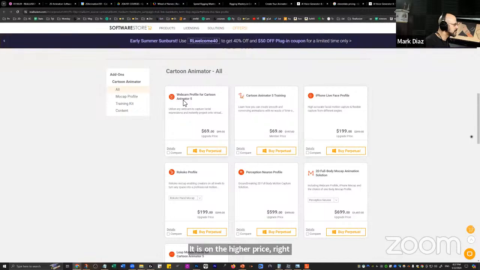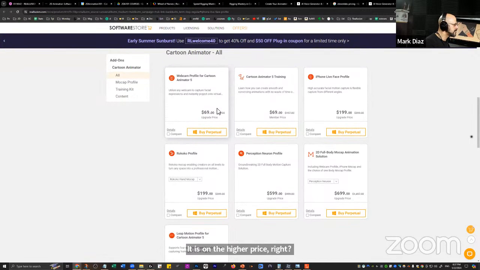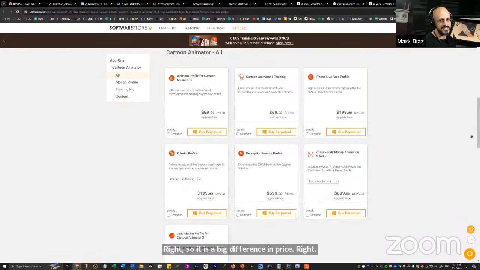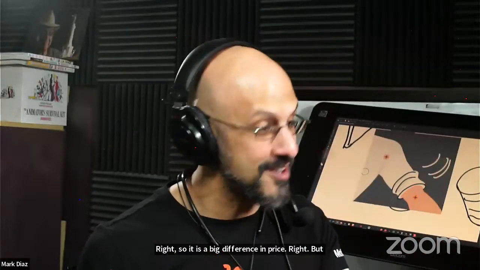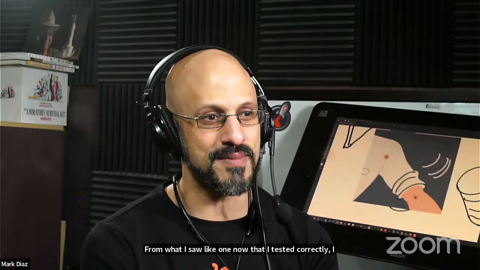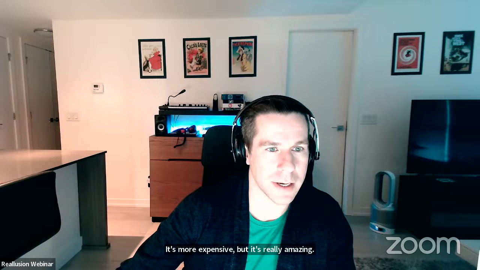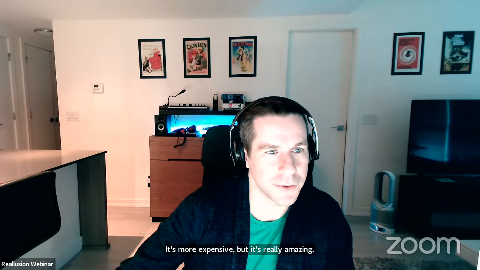Compared to the other one, let me show the webcam. This is the webcam profile. The webcam is 99 if you buy Cartoon Animator, and this one is 69, right? So it is a big difference in price. But still, from what I saw, now that I tested it correctly, it's more expensive, but it's really amazing. Cool. Yeah, definitely. If you're a member, you get upgrade pricing and different pricing for sure.